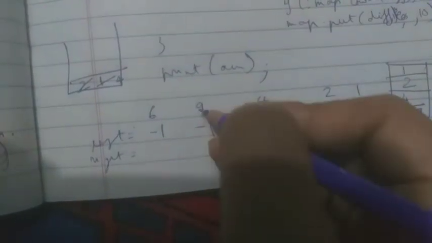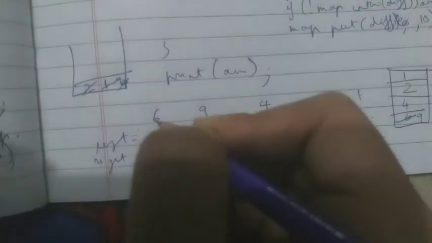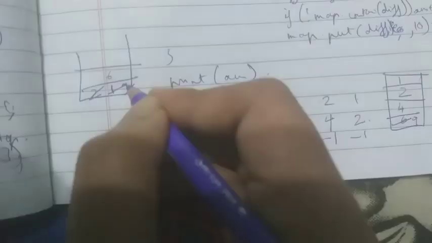For 4, it is greater than 2, so we pop it, this is -1, and then push 4 to this. 9 is also greater than 4, so we pop it, -1, and push 9 to it. 6 is lesser than 9, so we make 6 over here, and since 9 was at the top at that moment, this is 9.